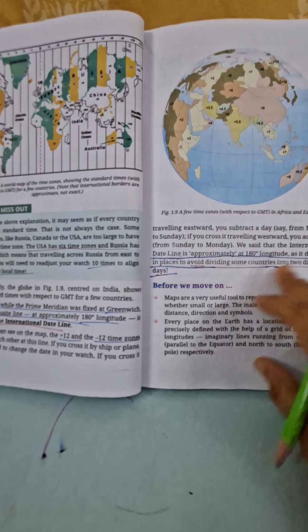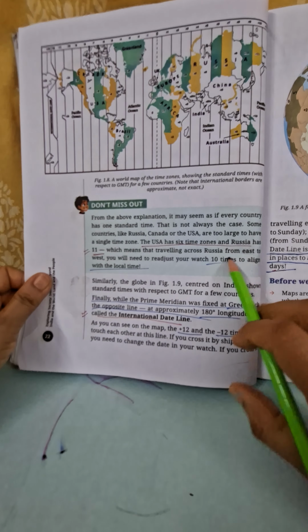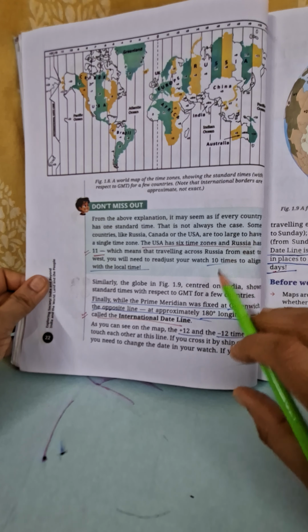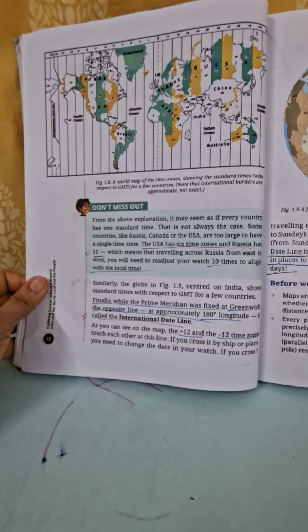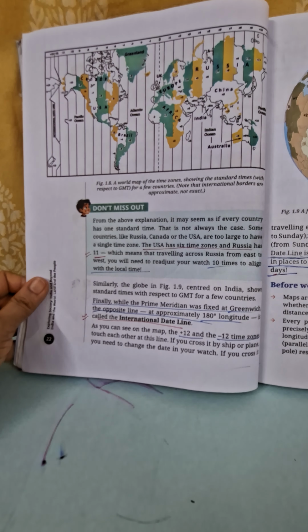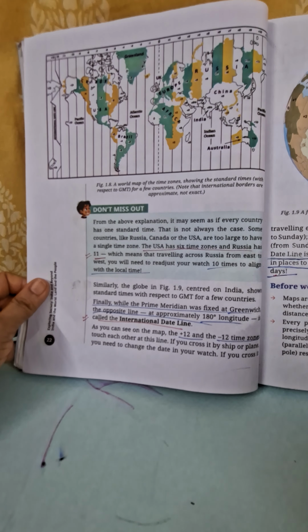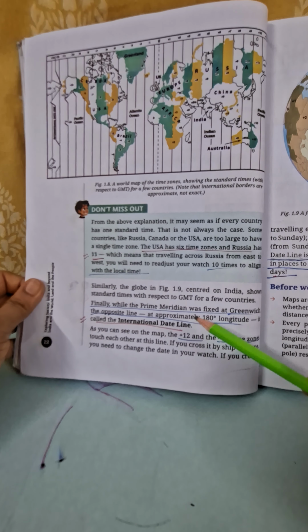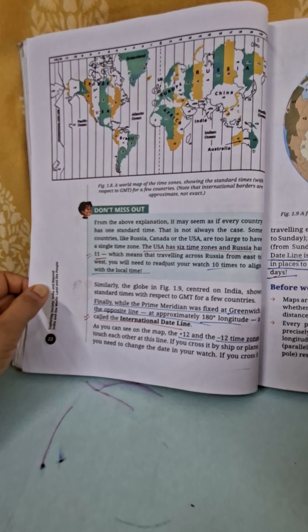Now we come to what? Now see, here it is given also. USA has 6 time zones, Russia has 11 time zones. Okay, so that is why they need to readjust the watch. We do not adjust our watch. Okay. Now we started with 0 degree, as we said.